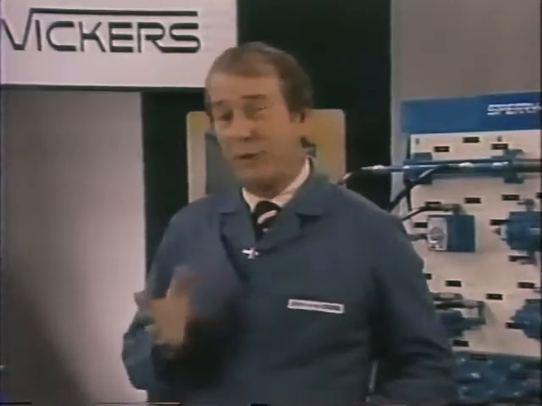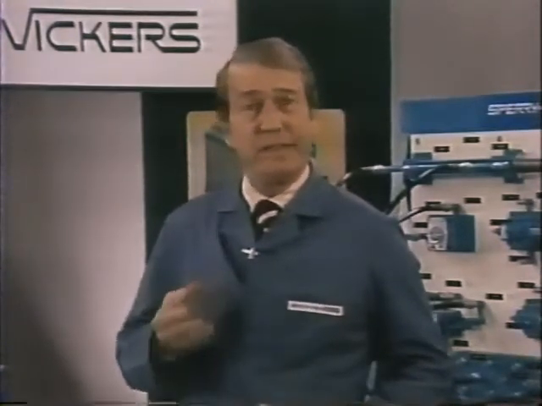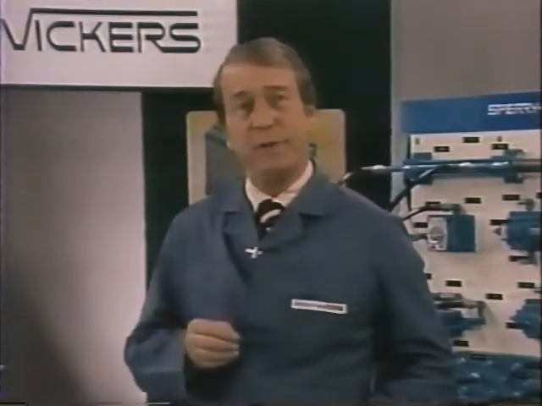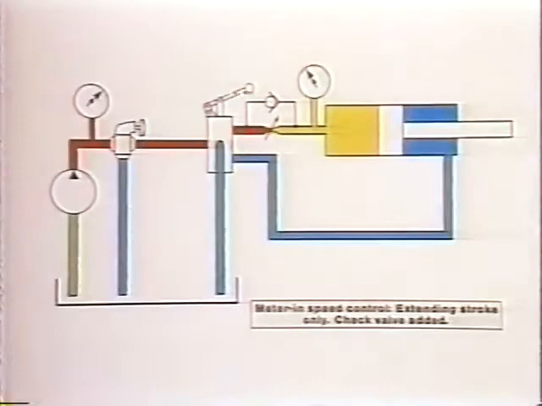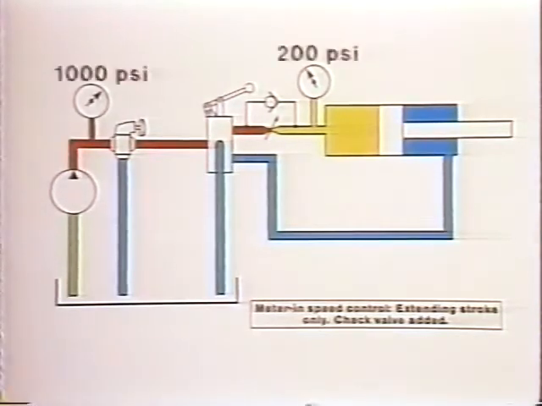Assuming a workload of 2,000 pounds and an area of 10 square inches, the pressure on the cylinder side of our orifice is 200 psi. We learned earlier that we must have a pressure difference across an opening to cause flow through it. And in this case, with pressures of 1,000 and 200 psi, we have an 800 psi pressure difference. Now let's assume the workload changes. Maybe we have a pressing operation where the density of the material increases. This represents an increase in the workload.